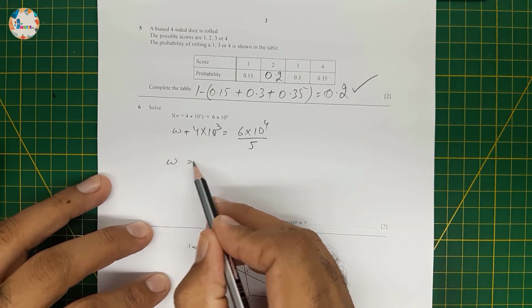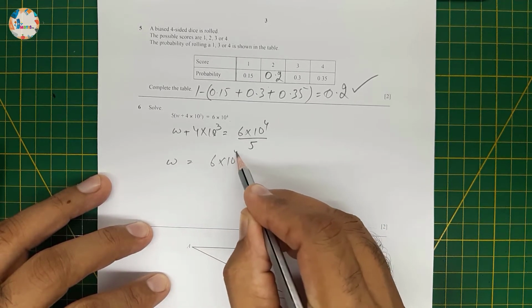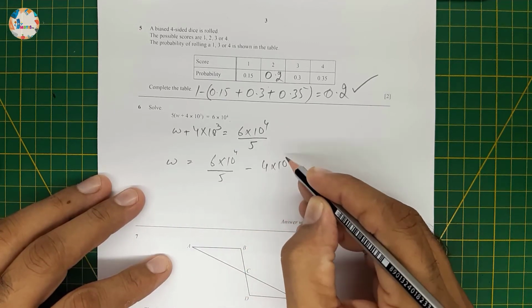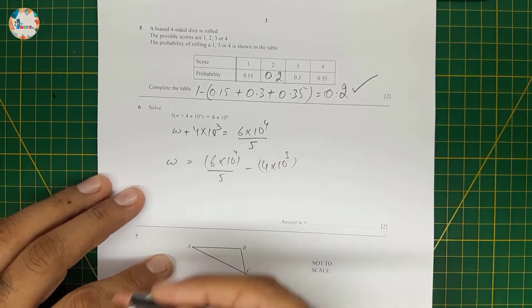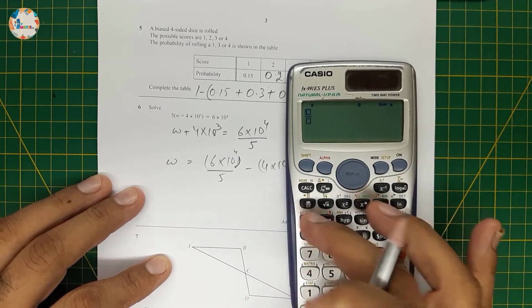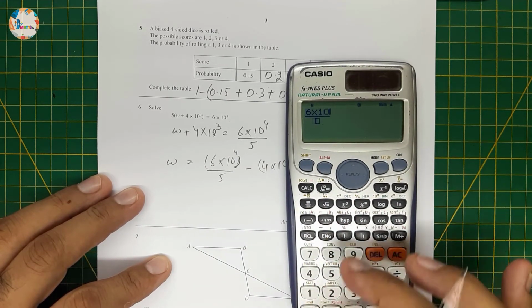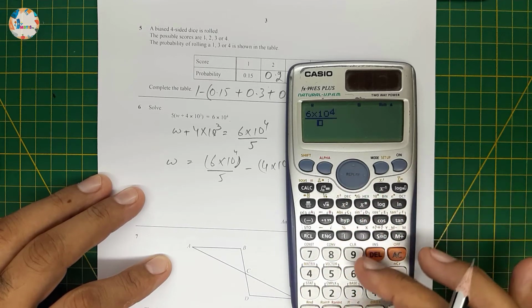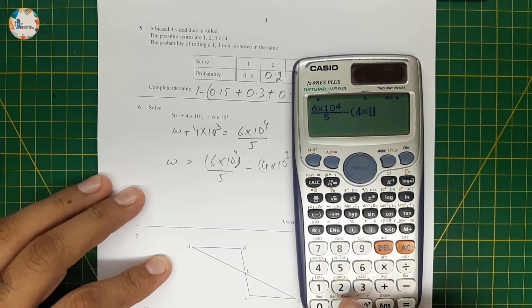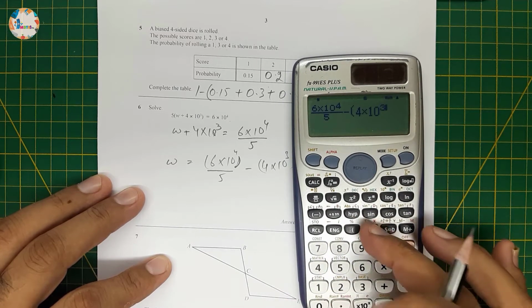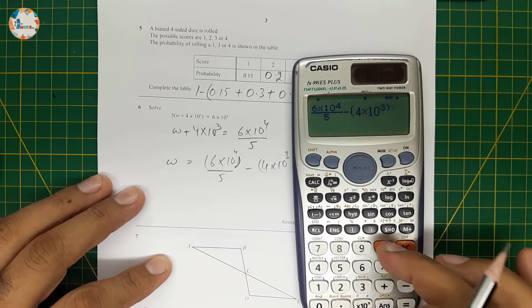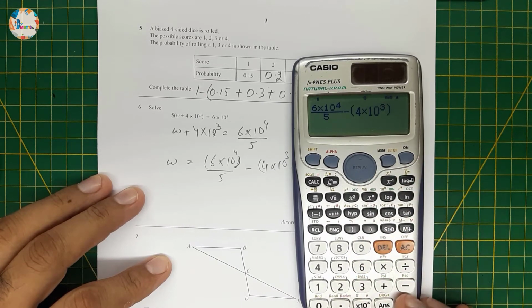So w is equal to 6 into 10 raised to the power 4 over 5, minus 4 into 10 raised to the power 3. We can put this in brackets, and now we can use the calculator to solve this. That is the fraction 6 into 10 raised to the power 4 divided by 5, minus 4 into 10 raised to the power 3, and this will be basically 3. We have to close the bracket properly.